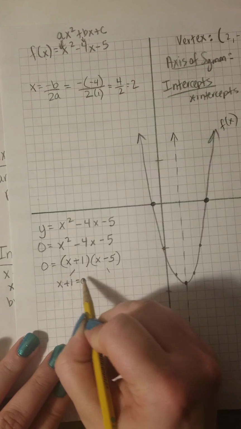But if I needed to solve for that algebraically, I would take this same thing, and this time I would insert 0 for x instead of y. So to find my y-intercept, I set x equal to 0, so I'd have 0 squared minus 4 times 0 minus 5. So y would be -5.